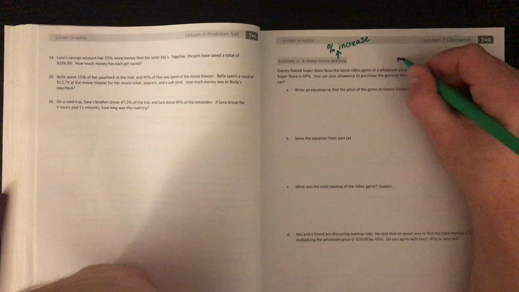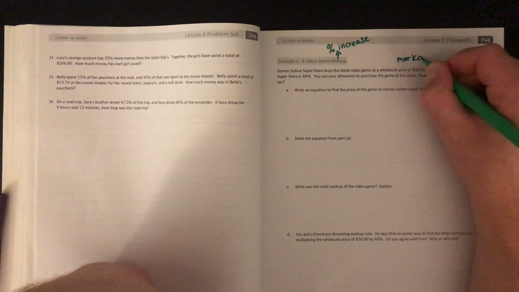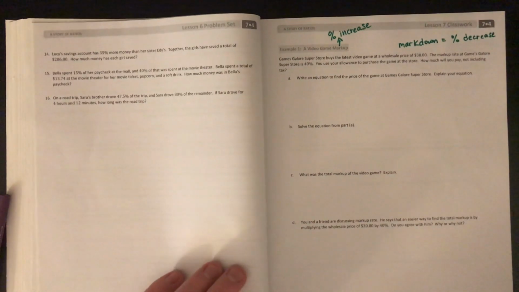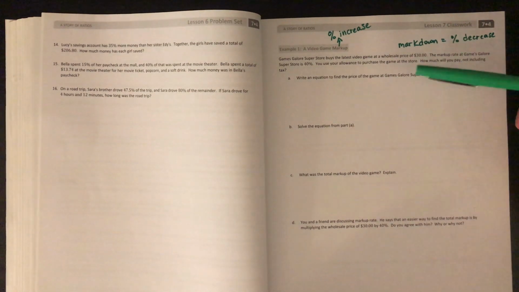And then there's also the exact opposite, something called a markdown, which is a percent decrease. These you're super familiar with. Markdowns could be like a sale or something's going on clearance because nobody's buying it, so the store's just like, just get rid of it. It doesn't sell. So yeah, as long as you know those two words, you should be okay as we go through lesson 7, and you should be okay in the Desmos activity you'll do tomorrow as well.